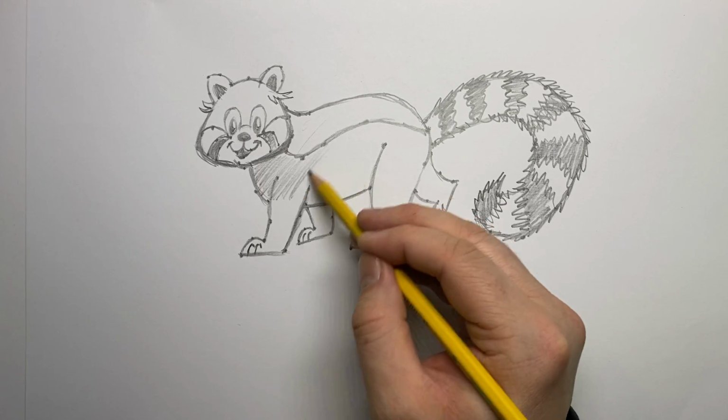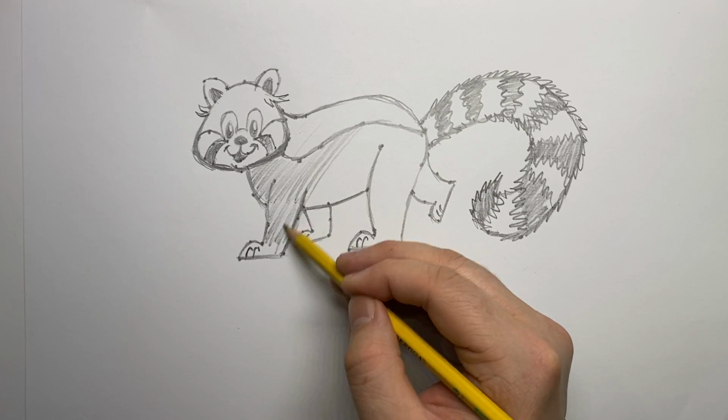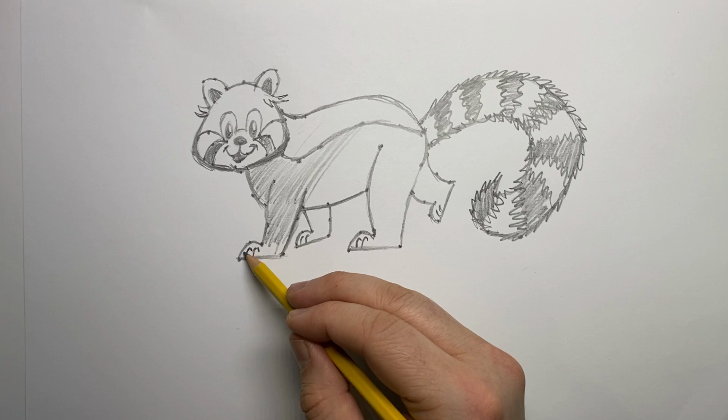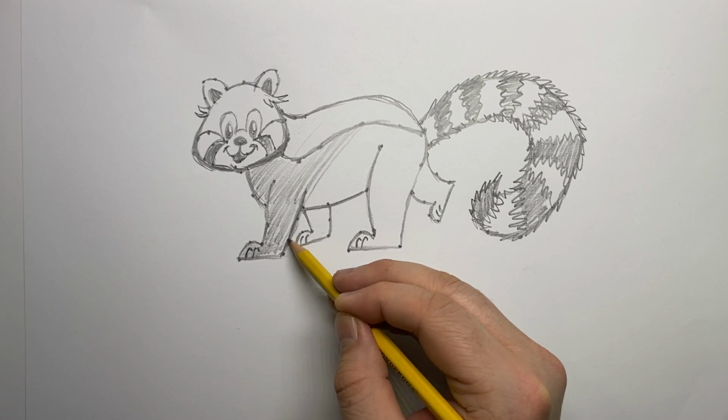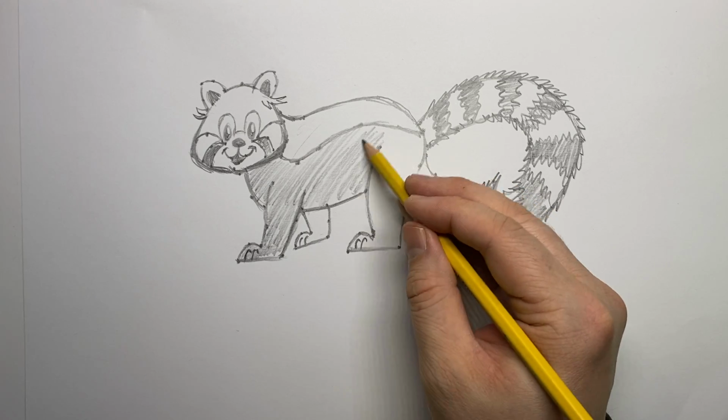So again, we've learned a lot of nice things about the red panda. Certainly it's one of the most popular animals around because it's just adorable. Once you see that face, you're probably pretty much falling in love with this animal because it's just a very cute animal.